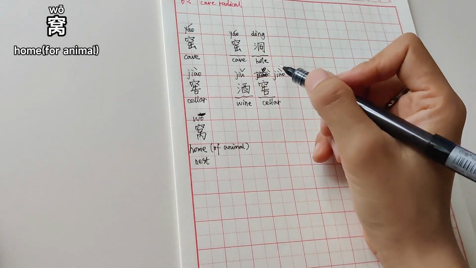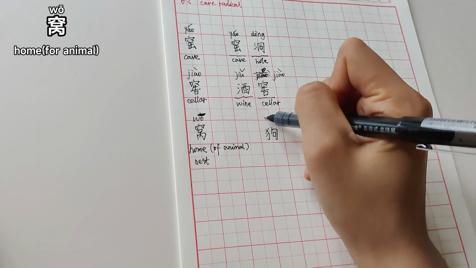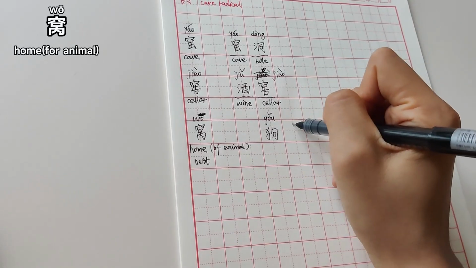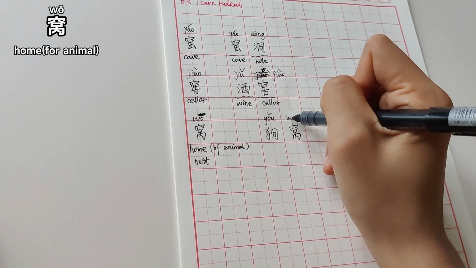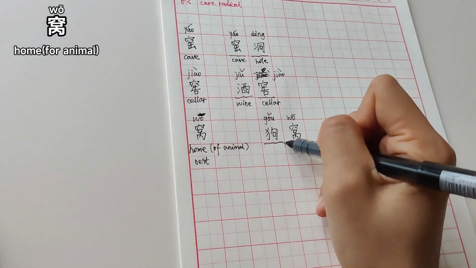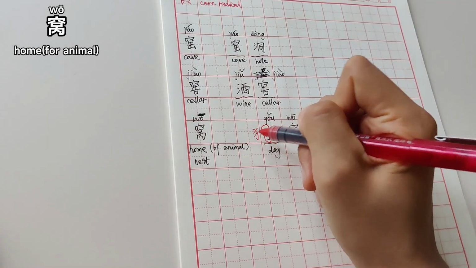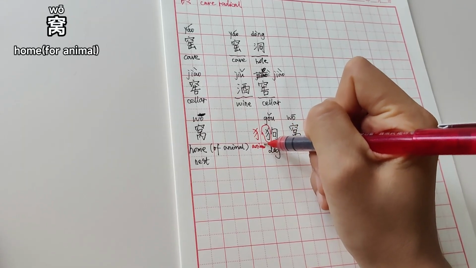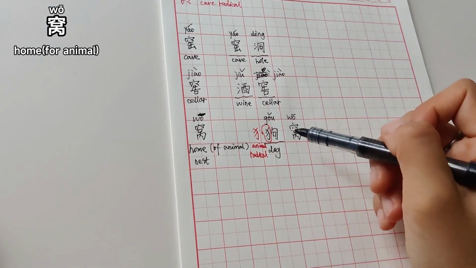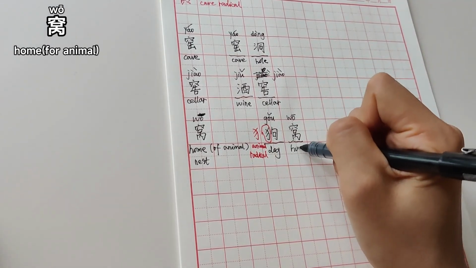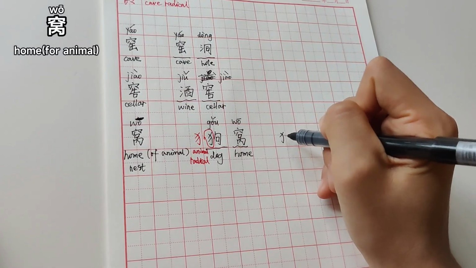Let's get to some words. We can say gou wo. Gou is the dog. There is an animal radical on the left part of the gou. Okay? And gou wo is the dog home. And with the same logic, we can have mao wo.